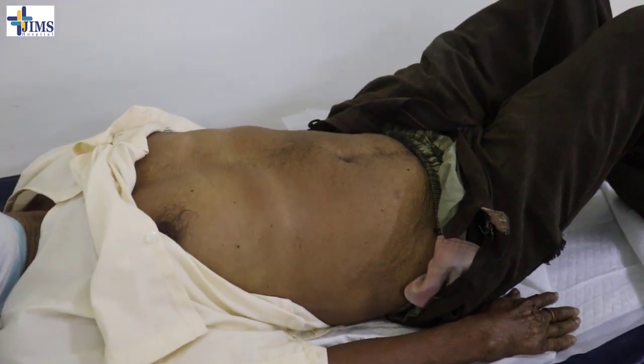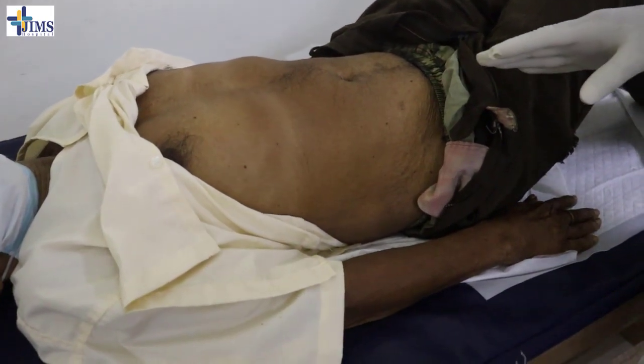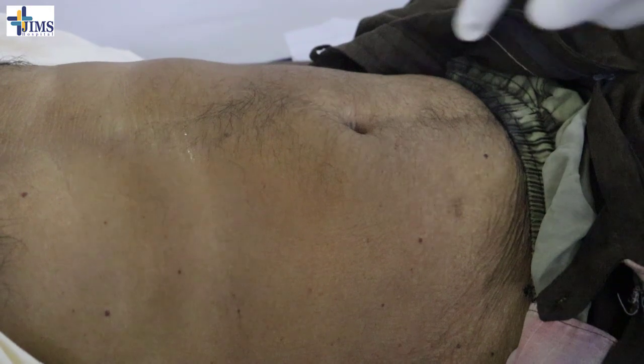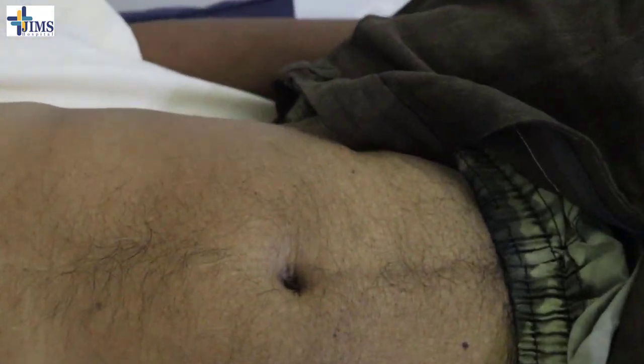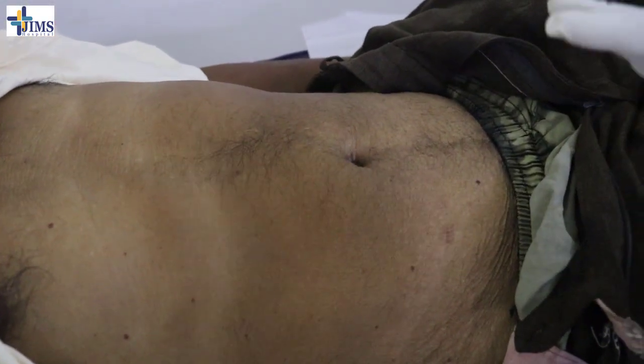So first inspection, what are we inspecting? More or less the abdomen is scaphoid. The whole abdomen you see moving with respiration. Umbilicus is inverted, not everted. There is no obvious scar mark, no venous engorgement. Clear? So this is about your inspection.